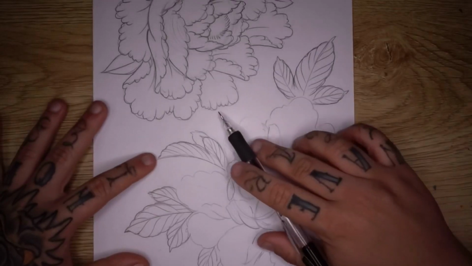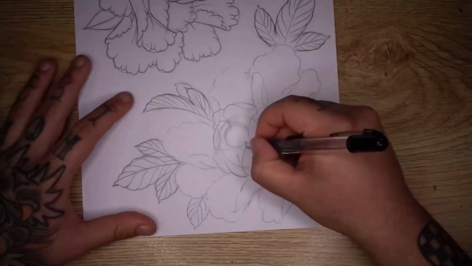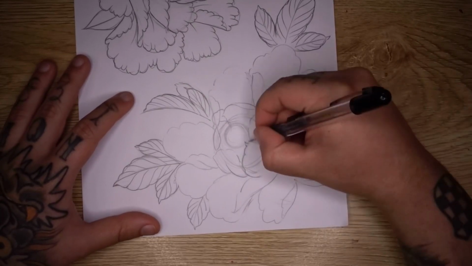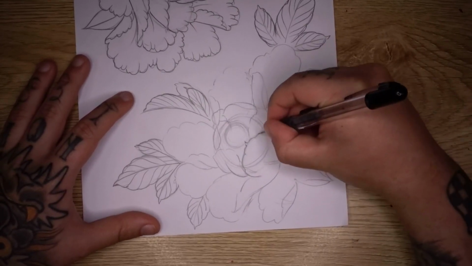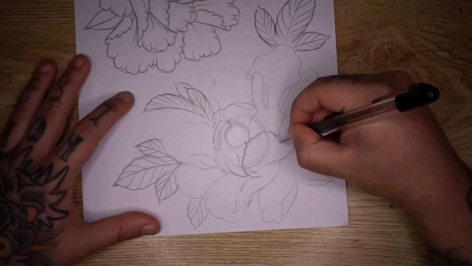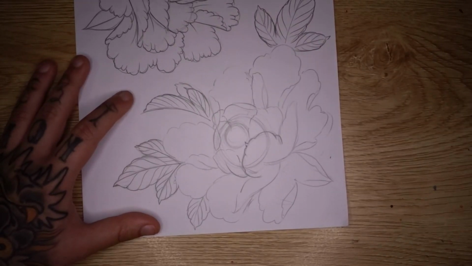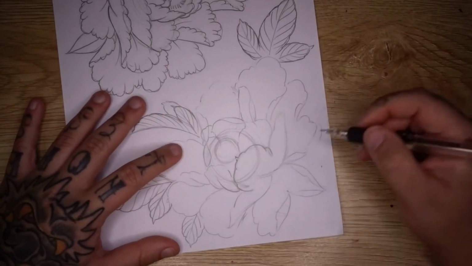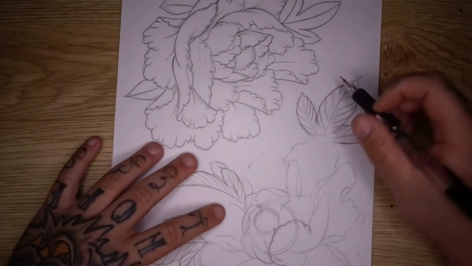And then instead of doing lots of little loops, you'll do a combination of small loops and larger sections. So we've got a small one here, and that'll split off into a larger one, and maybe a smaller one. Now, the other thing you might notice with these more neo-traditional style ones is the loops don't necessarily overlap the same way they do with the traditional ones.